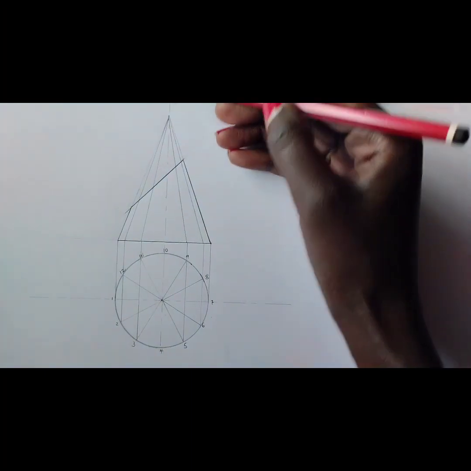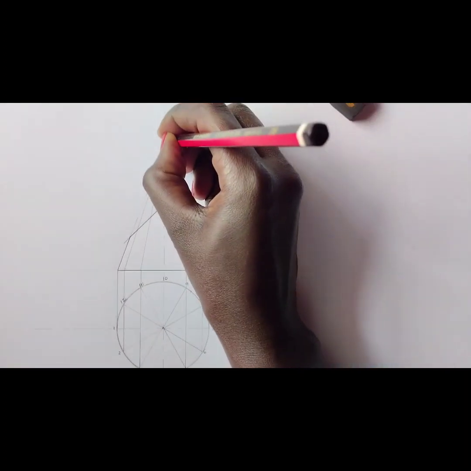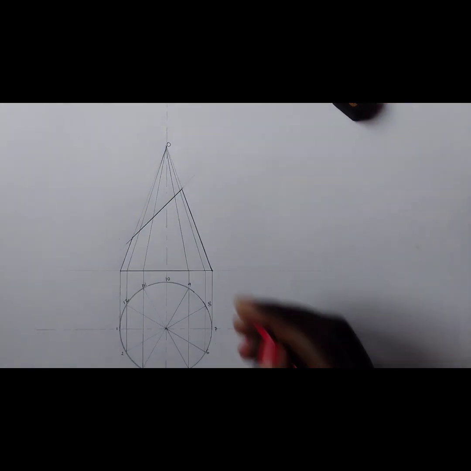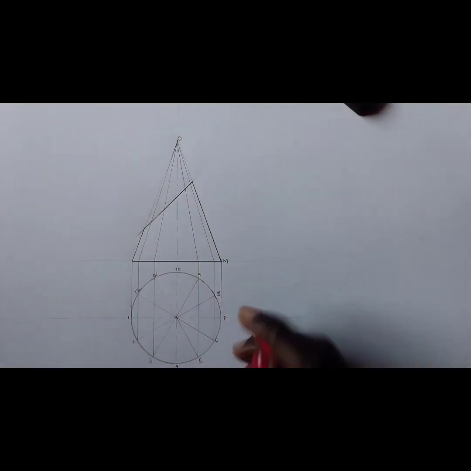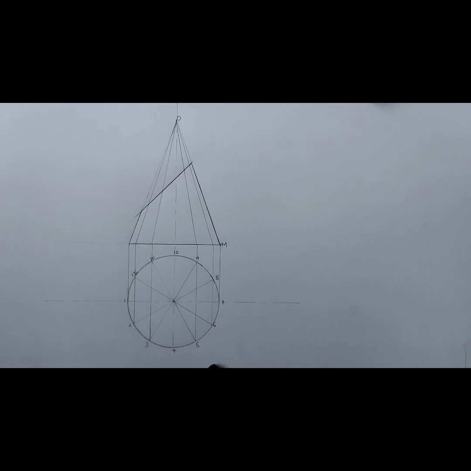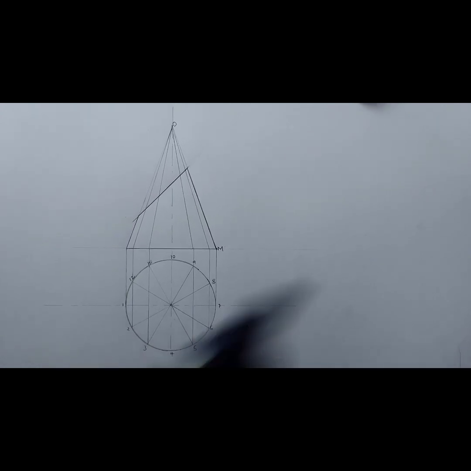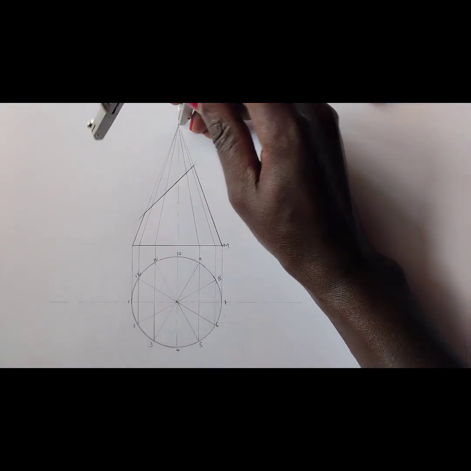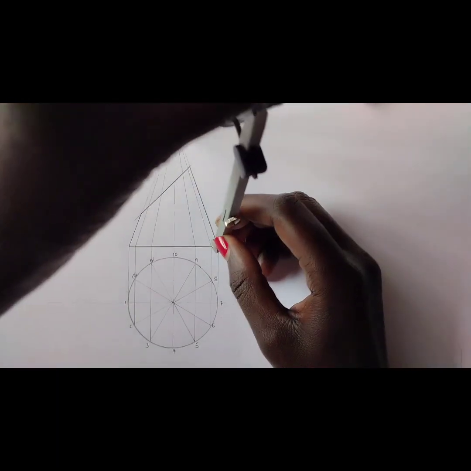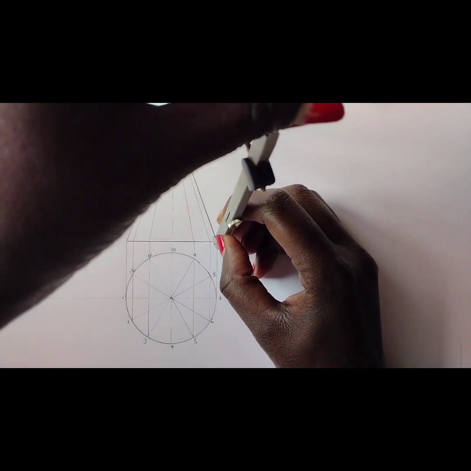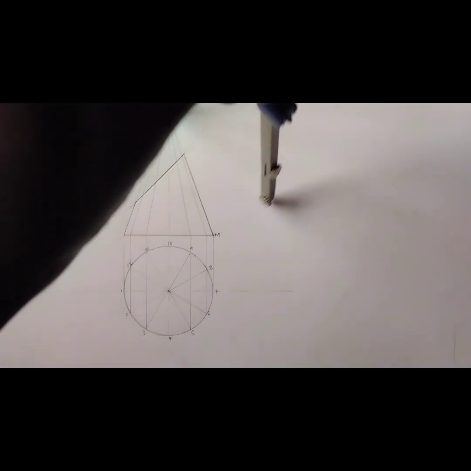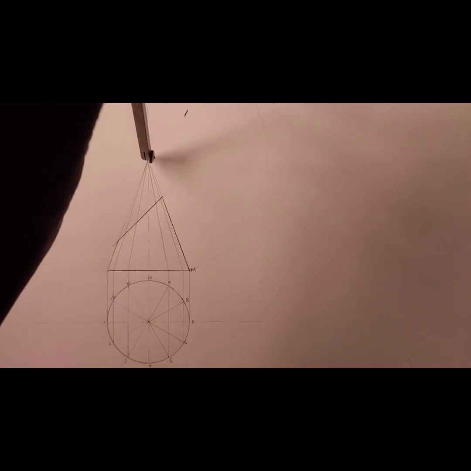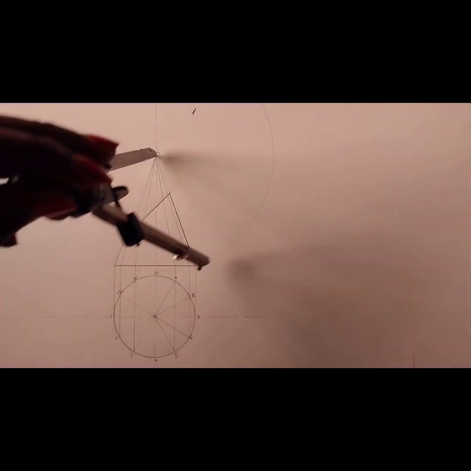From there now, remember this is our true length, maybe I can name it, from point O, that is the tip of our cone, to point M, this line, that is our true length. Now we're going to take the length of our true length from point O. We open our compass to point M and draw this curve. Have that curve.